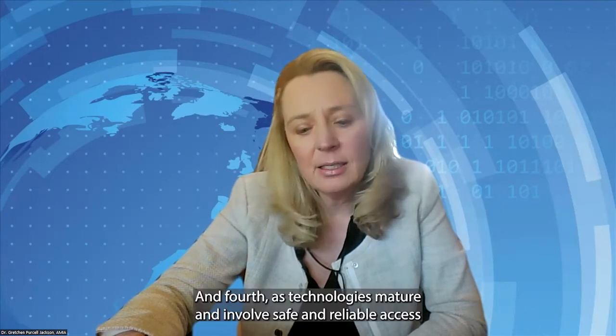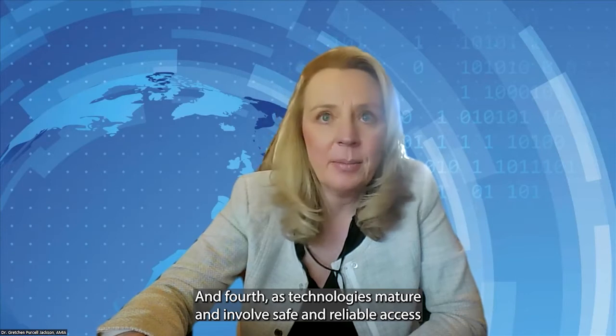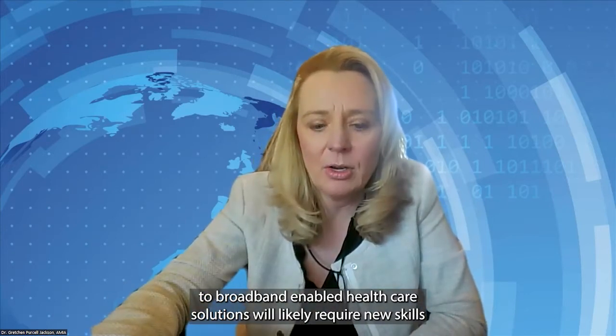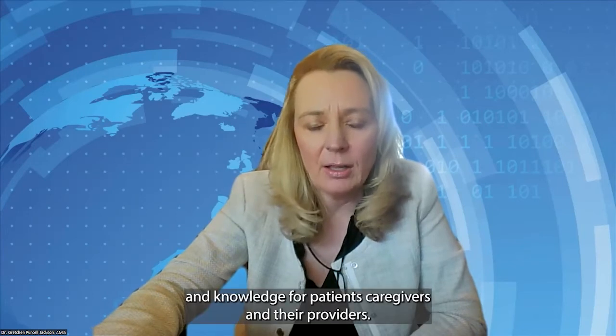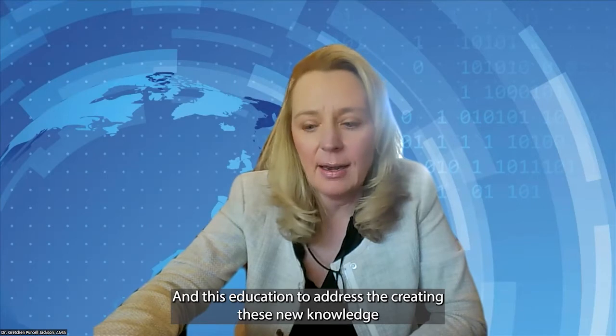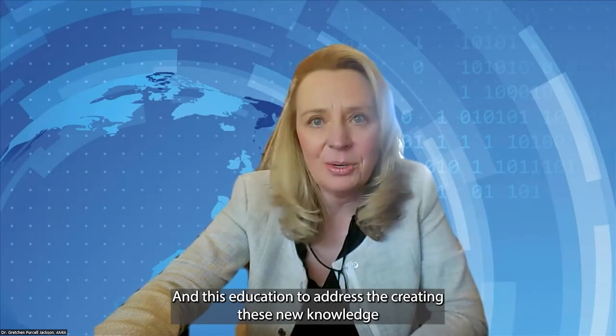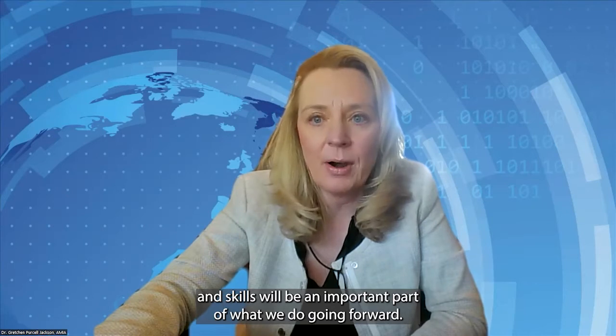Fourth, as technologies mature and evolve, safe and reliable access to broadband-enabled healthcare solutions will likely require new skills and knowledge for patients, caregivers, and their providers. And this education to address creating these new knowledge and skills will be an important part of what we do going forward.